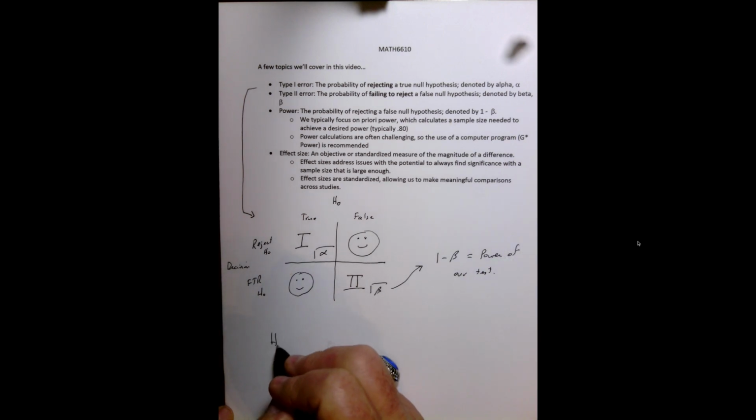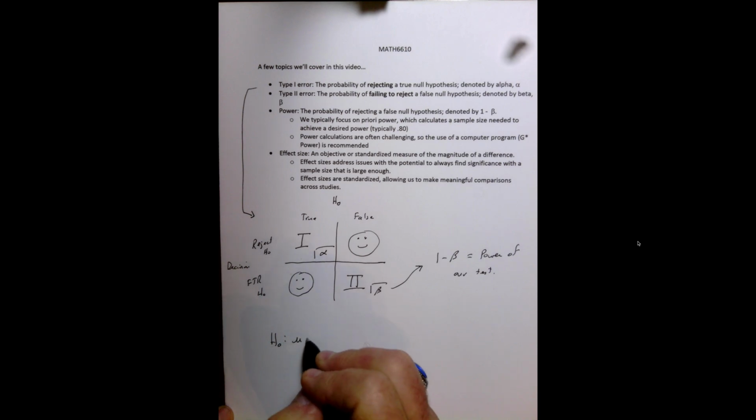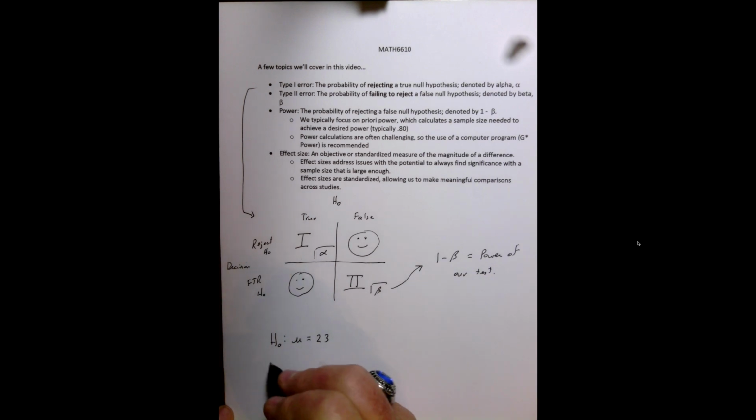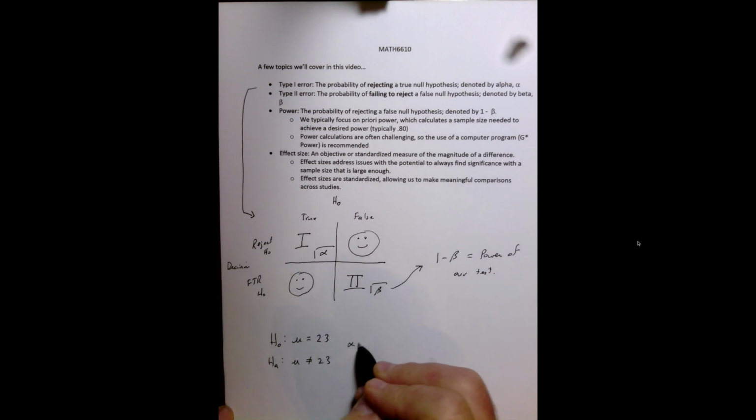Now, let me tell you what can happen there. Let's say that we feel that the mean ACT at a very large school district is 23. And we're going to test that against mu not equal to 23. And let's just say that we identify our probability of a type 1 error, our alpha value, at 0.05.